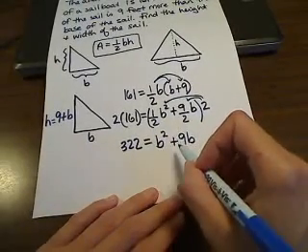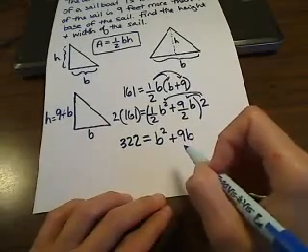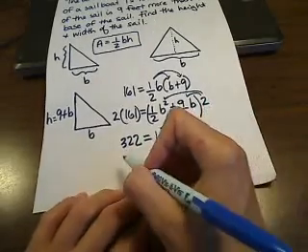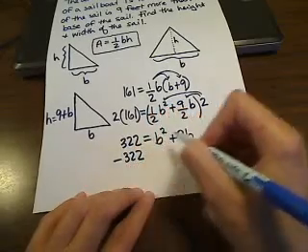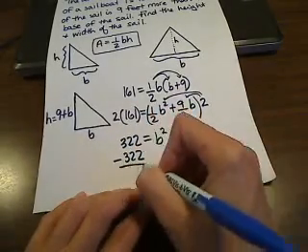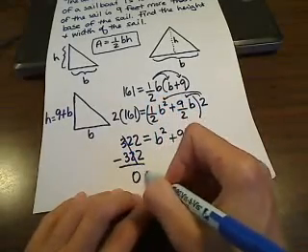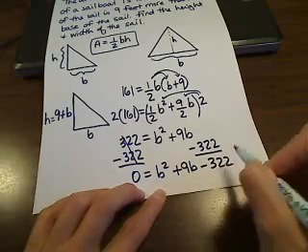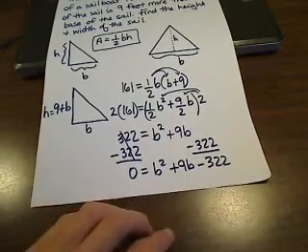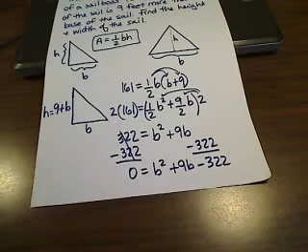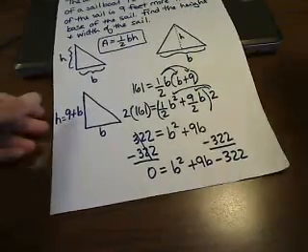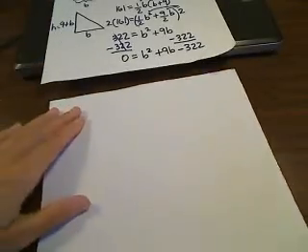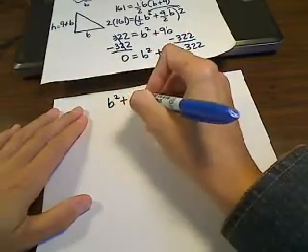Okay, so what I'm left with is something that doesn't have a fraction. Okay, again, this is a quadratic, and the way that we're going to solve quadratics is by setting them to 0 and then factoring. So what I'm going to do here is subtract the 322 from both sides so that I have B squared plus 9B minus 322 equal to 0. Okay, so at this point then, we want to try and factor that.